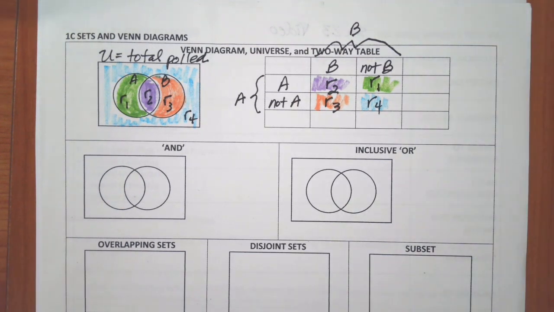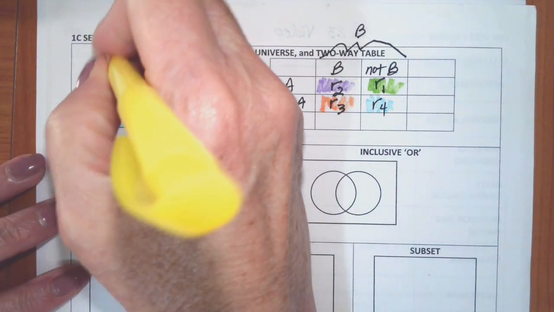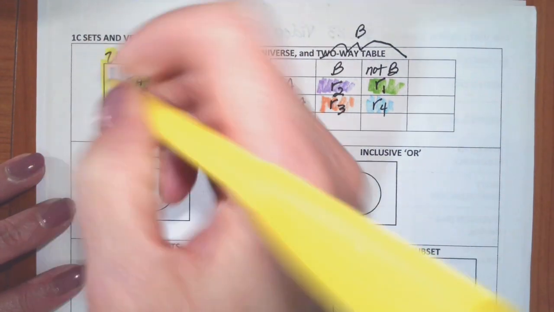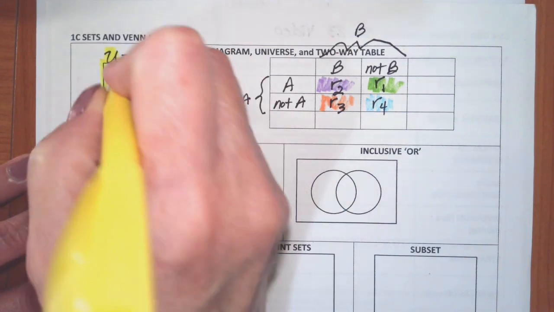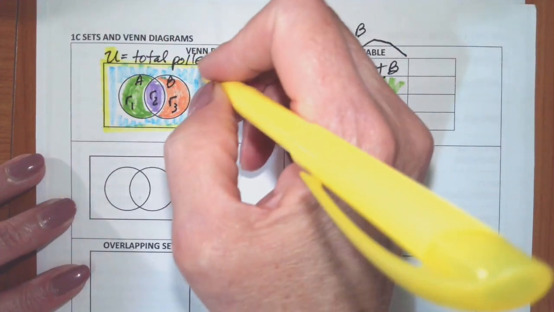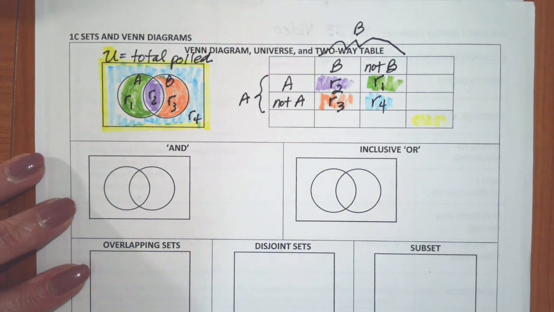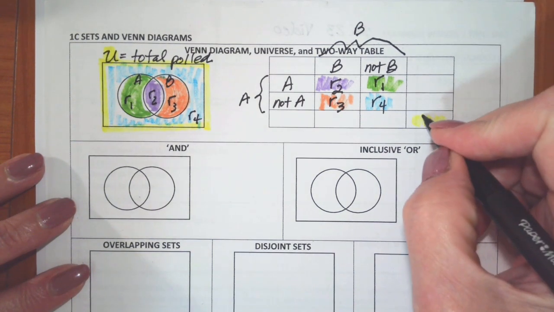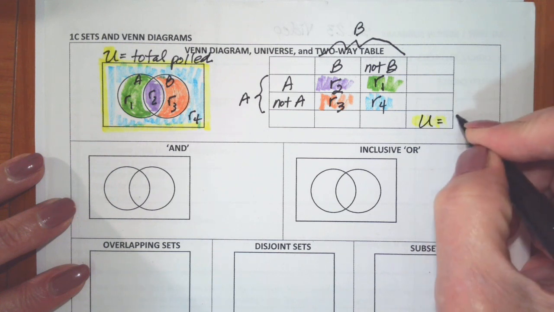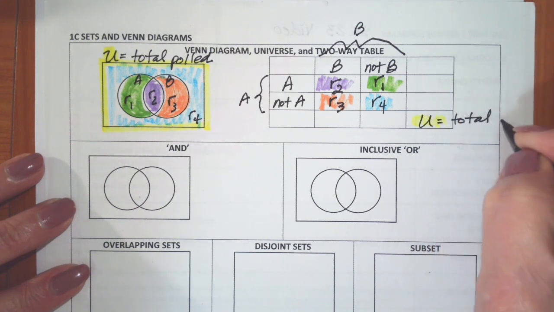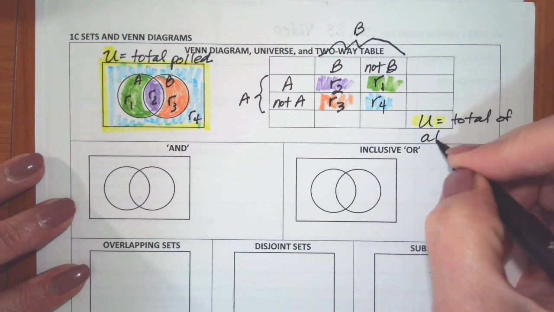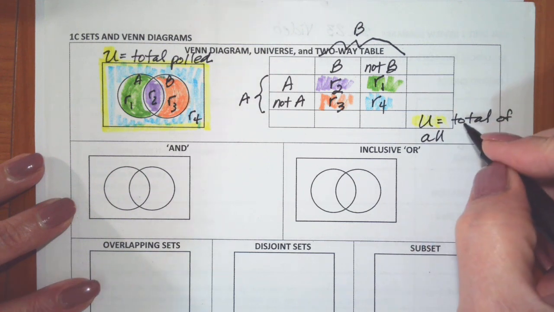And then your universe is the total of all of them. The total of all of these. So that's going to be this region here, which is your universe. And that's the total of all the regions.